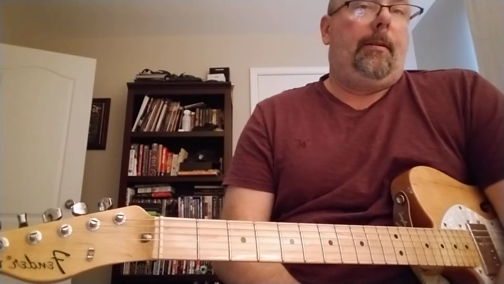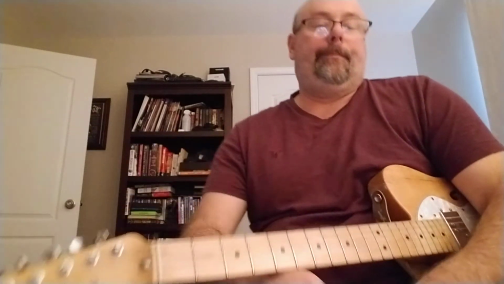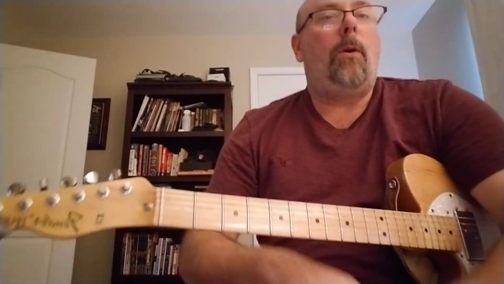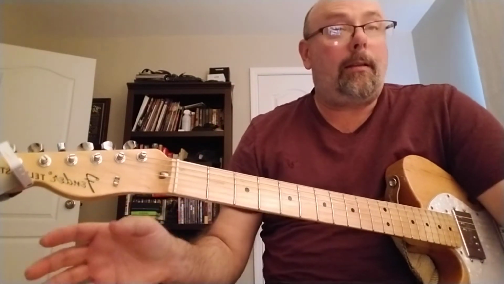Well, I hope you got the picture. You'll see the handout, so you'll see what's. I diagrammed them all out for you. I color coded them for you. So the root, the third, the fifth are all different colors, and you'll see up and down the fretboard how they change. Okay. Your homework is to go through all the other keys, right?